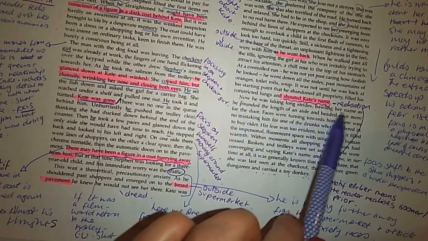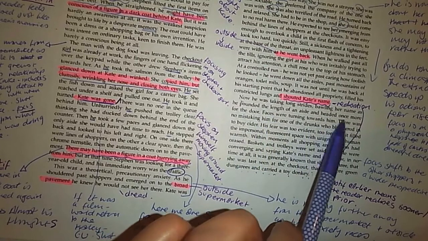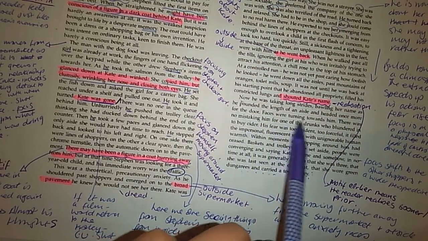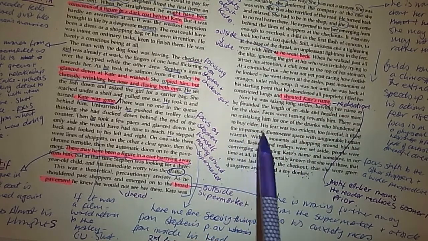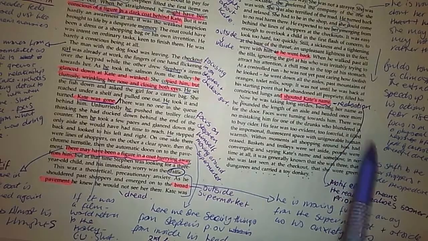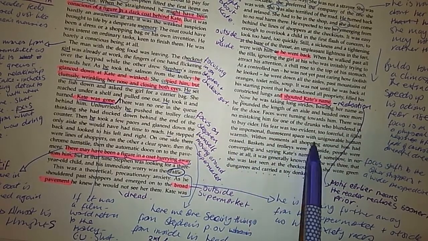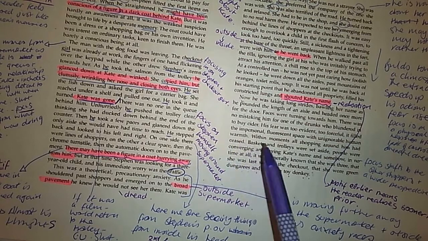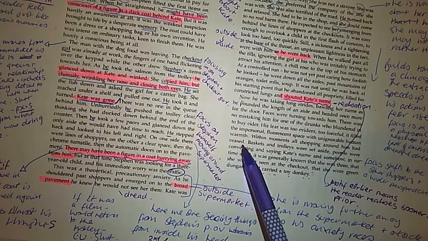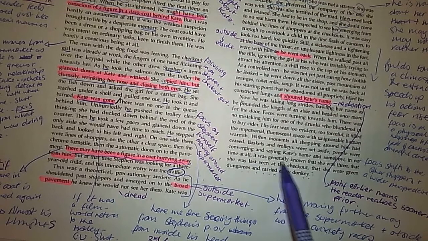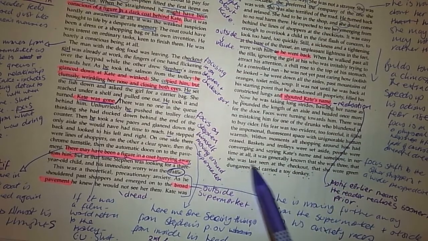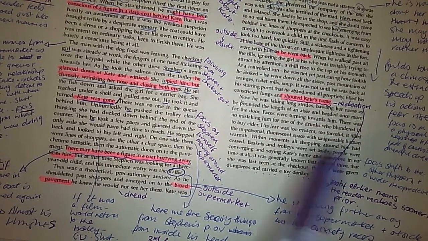Now he was taking long strides, bawling her name as he pounded the length of an aisle and headed once more for the door. Faces were turning towards him. There was no mistaking him for one of the drunks who blundered in to buy cider. His fear was too evident, too forceful. It filled the impersonal fluorescent space with unignorable human warmth. Within moments all shopping around him had ceased. Baskets and trolleys were set aside. People were converging and saying Kate's name, and somehow in no time at all it was generally known that she was 3, that she was last seen at the checkout, that she wore green dungarees and carried a toy donkey.